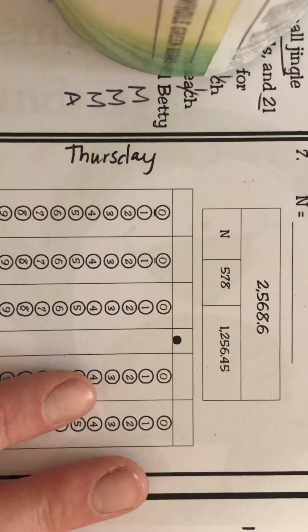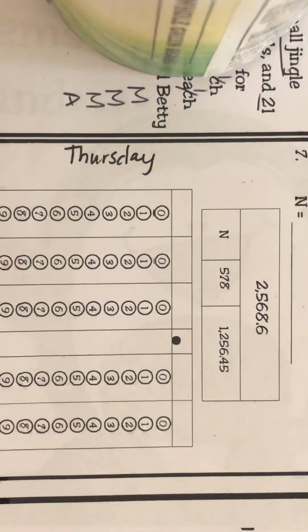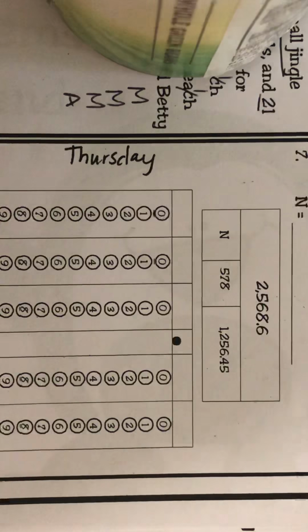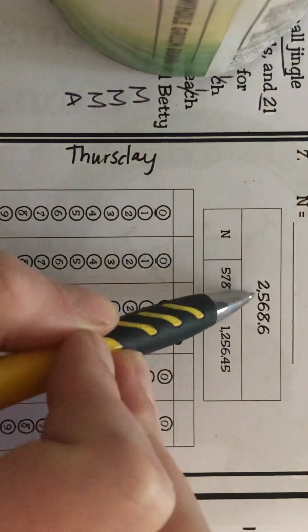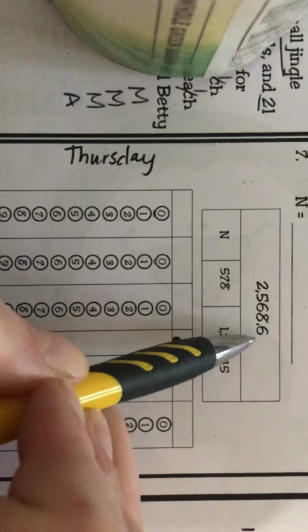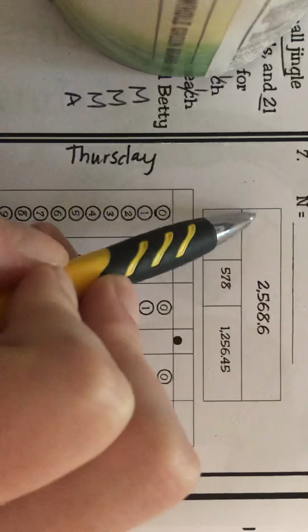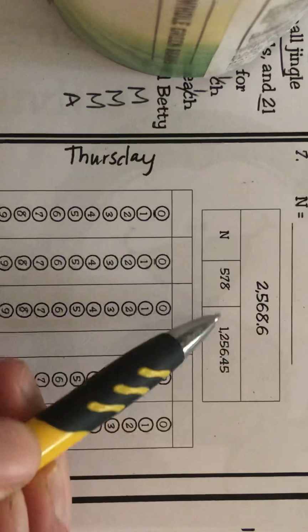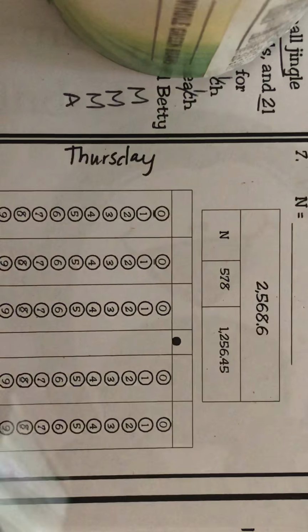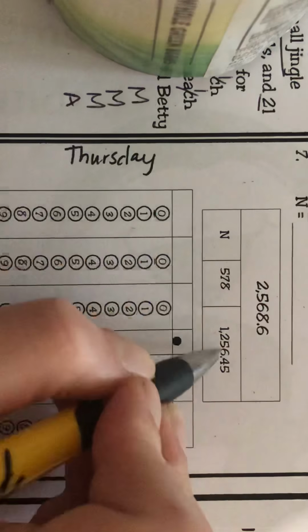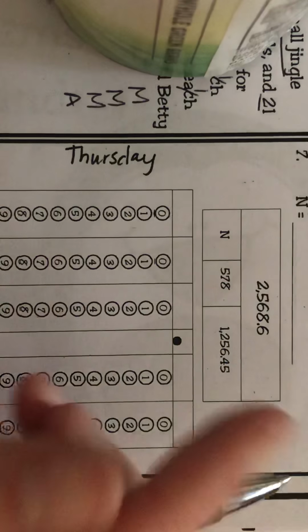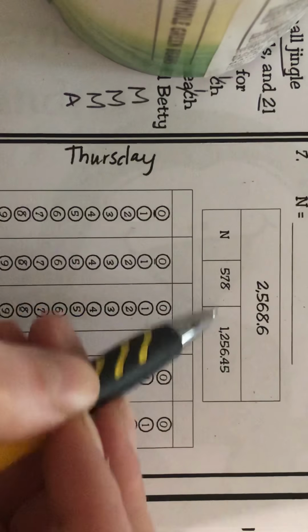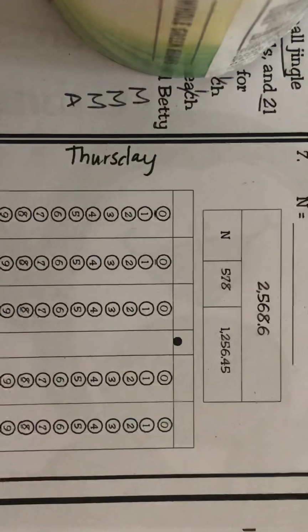Okay, number 7 on day 47. So we have a strip diagram here, and this 2,568 and 6/10 is our total because it has the total strip. Now our groups here, they do not have the same in each group. So we know that these are all different numbers. And if these are not equal groups, we know that we have to add or subtract.